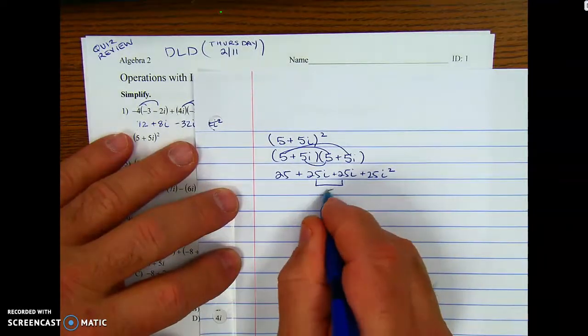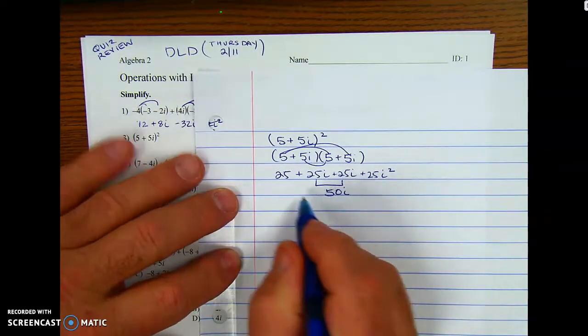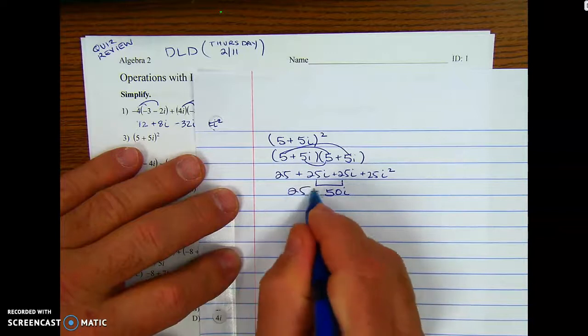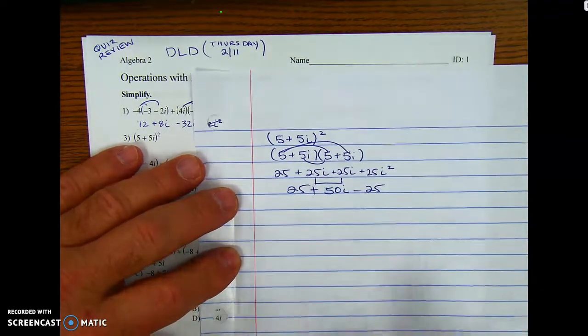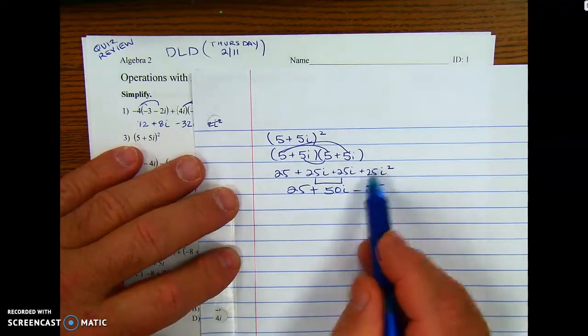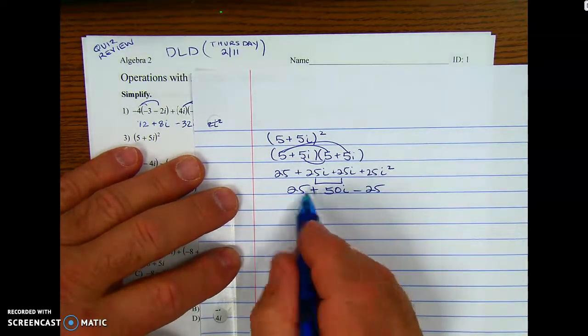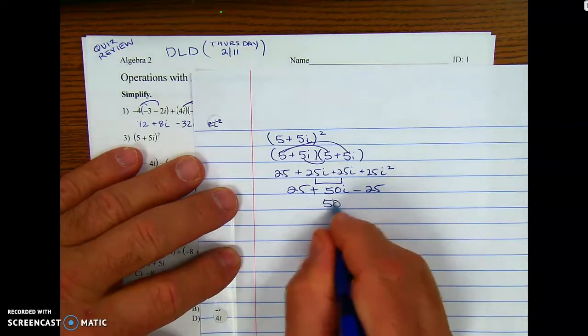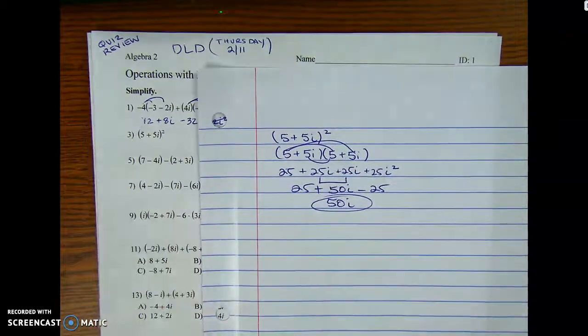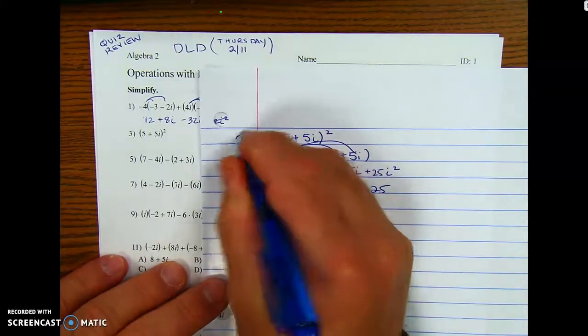That's 50i. Over here, I bring down the 25. Over here, I bring down the minus 25. Why is that minus 25? Remember, i squared is negative 1. Changes the sign. 25 minus 25 is 0. So the answer is 50i. It's number 3. Okay.